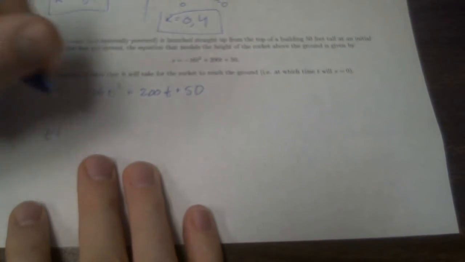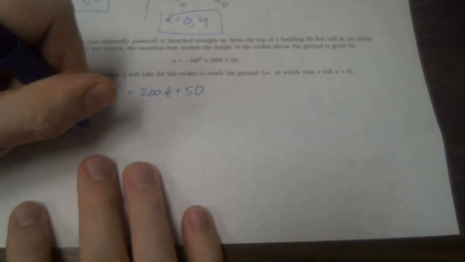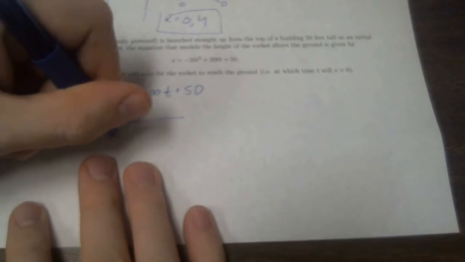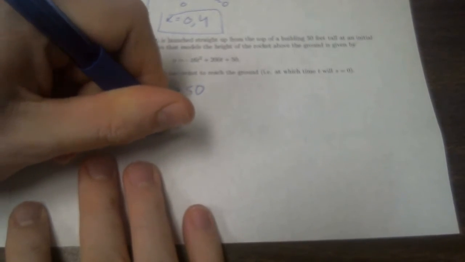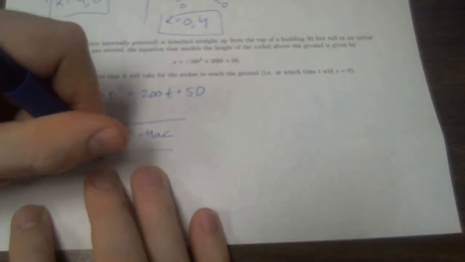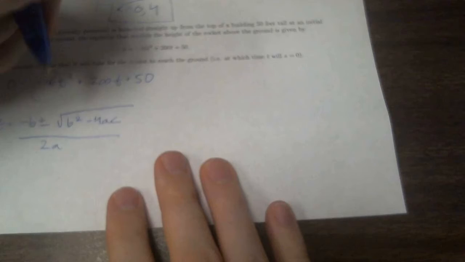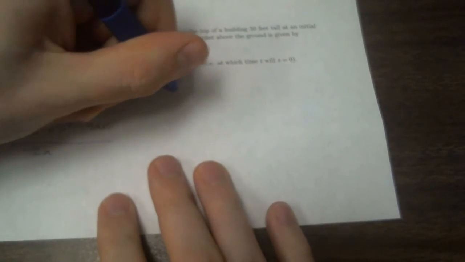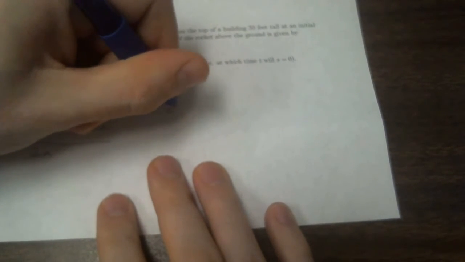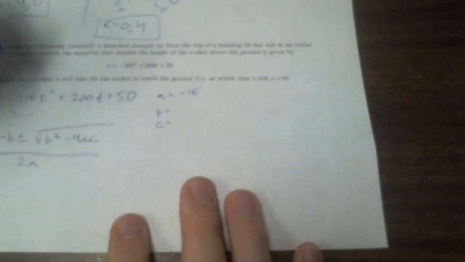All right, so again, the quadratic formula is t equals negative b plus or minus the square root of b squared minus 4ac, all over 2a. So it's just a matter of knowing our ABCs. Your A is going to be whatever your leading coefficient is, so in this case, my A is negative 16.